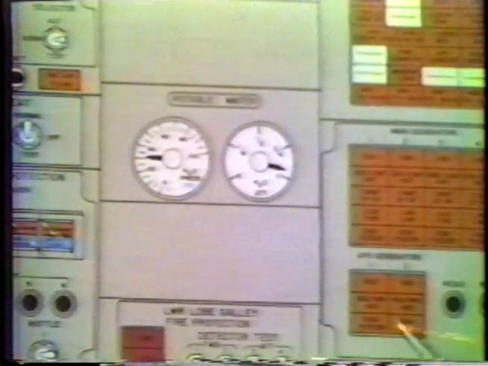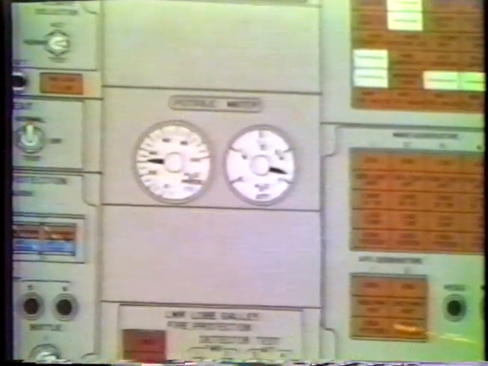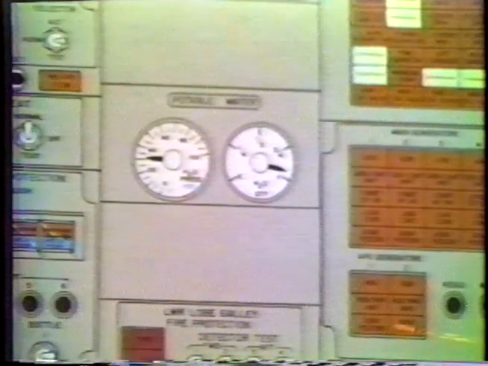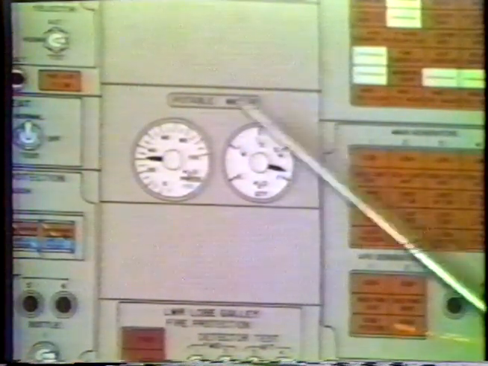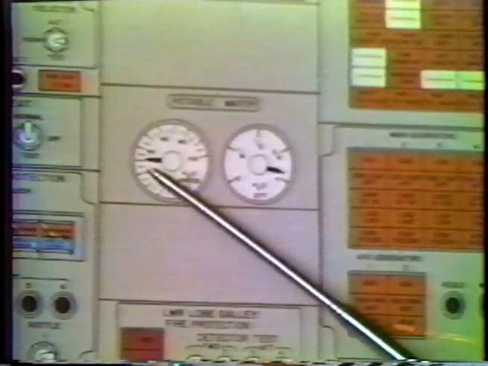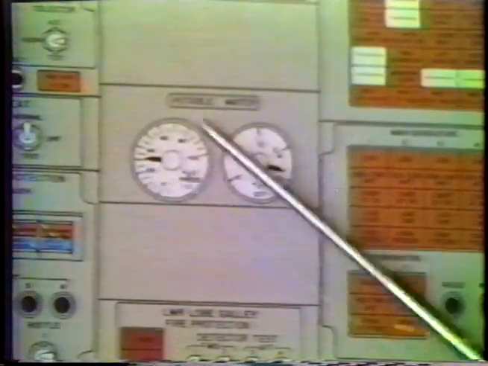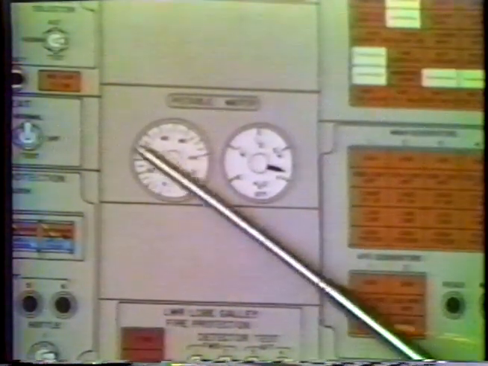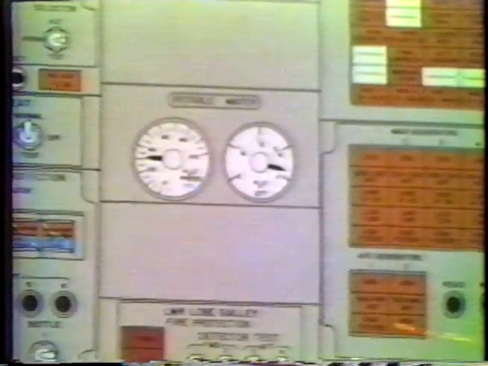The pressure here should be as high as the duct pressure here, when pneumatic air is available. If pneumatic air isn't available, it'll go down to a certain value, and an electric pump will keep that pressure up. However, the electric pump does not put out the pressure of what the pneumatic system does.